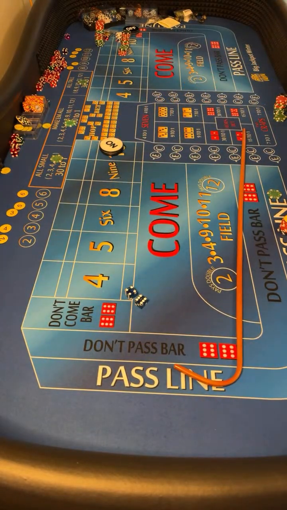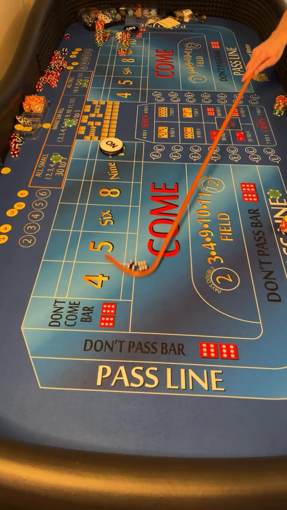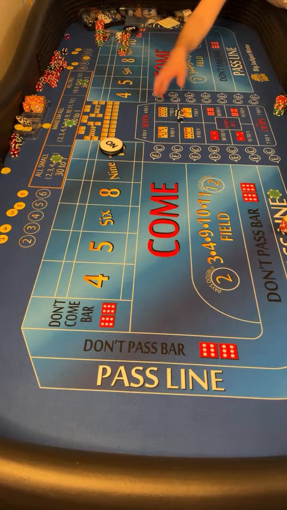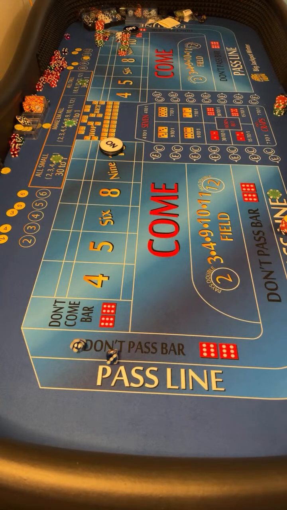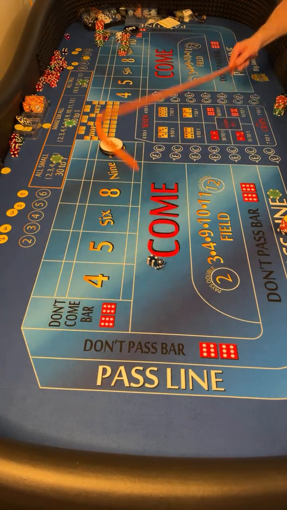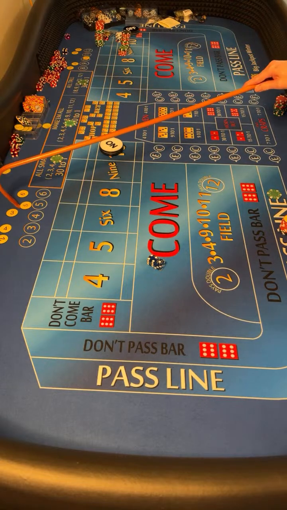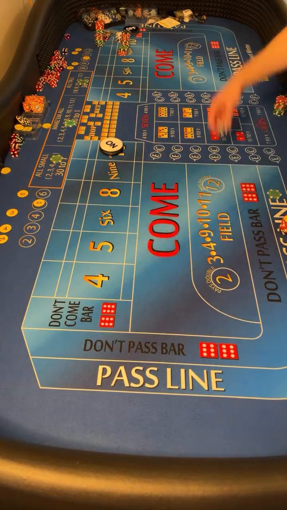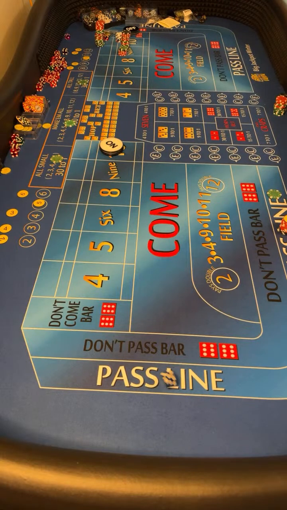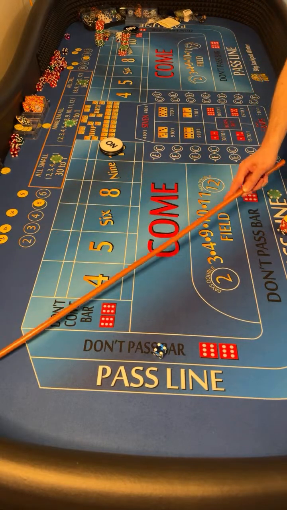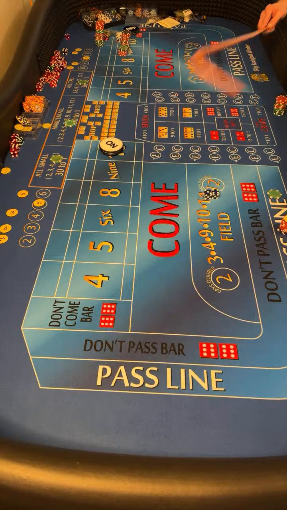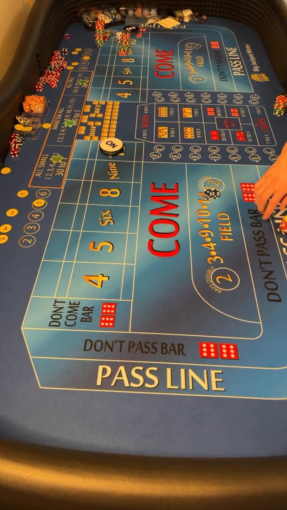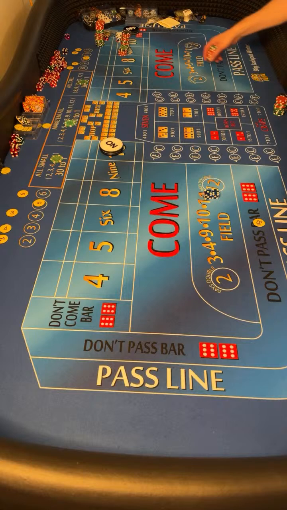I'll give myself some odds on that. There we go, odds, and there we go. Point is 10. ATS for 10. Next roll is a 5. All right. Give ourselves a little 5 right there. We've got ourselves, my God, a 7 out. All right, so we are all getting kind of murdered here.